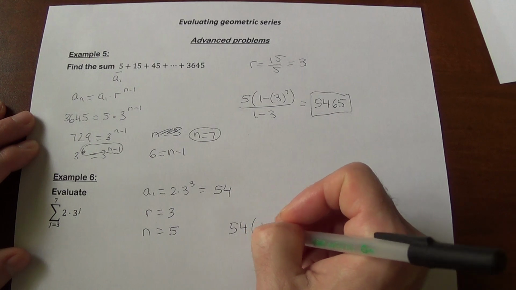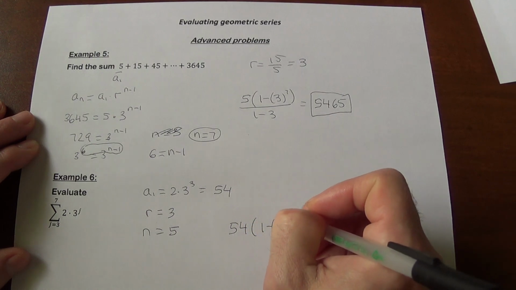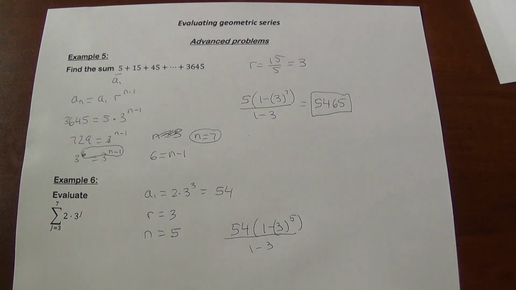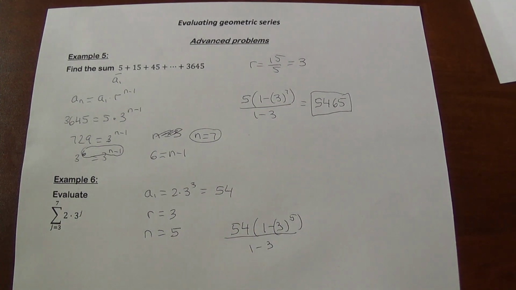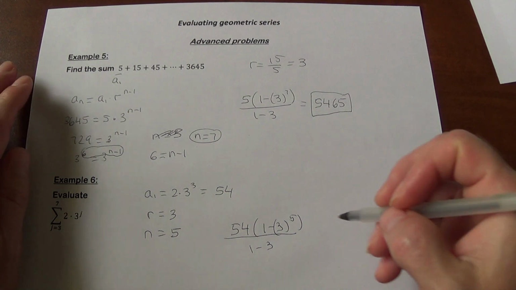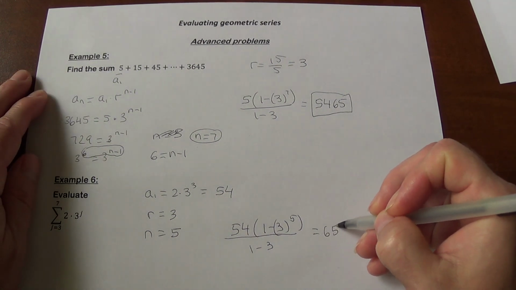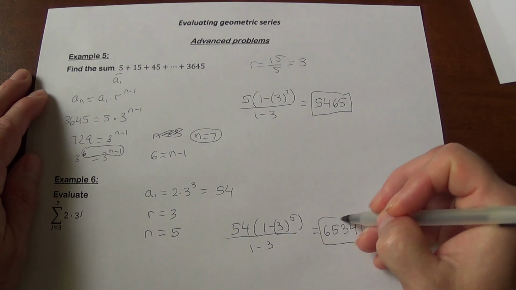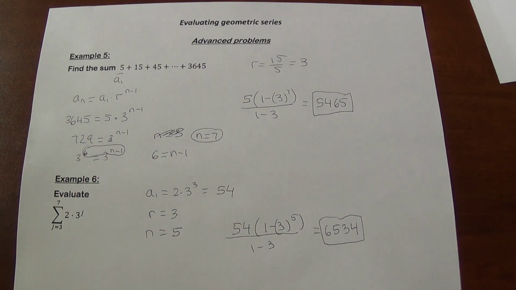54 times 1 minus 3 to the 5th power divided by 1 minus 3. I'll let the calculator do the work. And that's going to give you 6,534. And that's how it's done. I hope this helps.